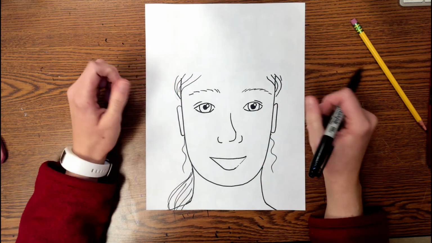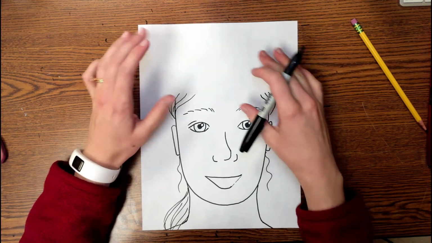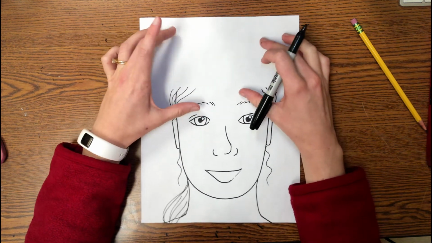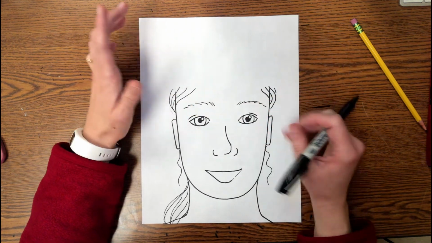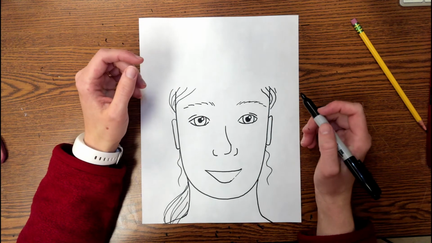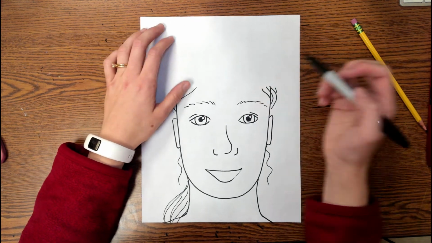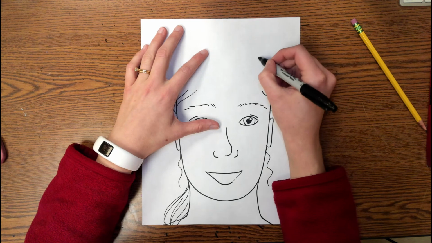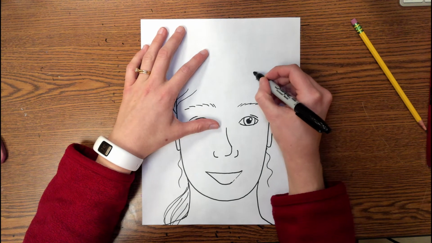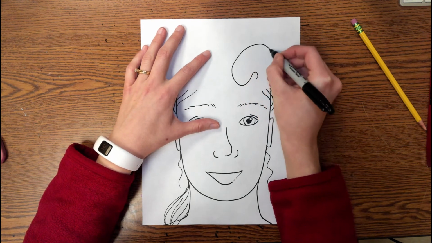Alright, so we've got my face. Now is the fun and extra creative part, which is adding your mind map. Things that you like that are interesting to you that you personally connect to. I obviously am very passionate about art, so maybe I would want to draw a paint palette to represent that interest.